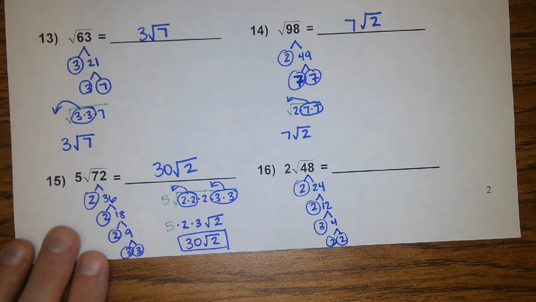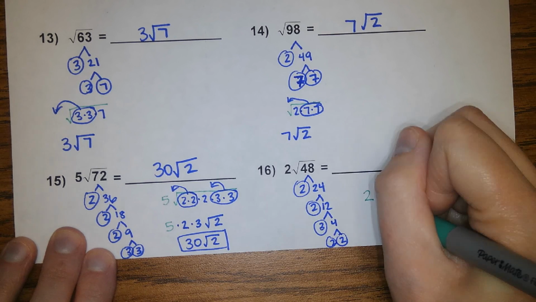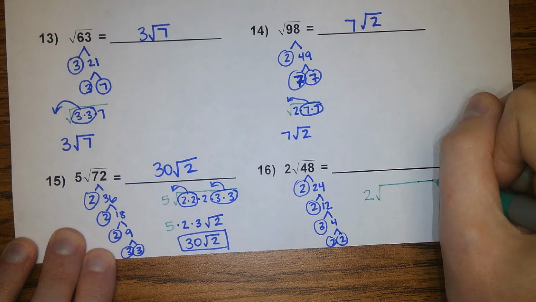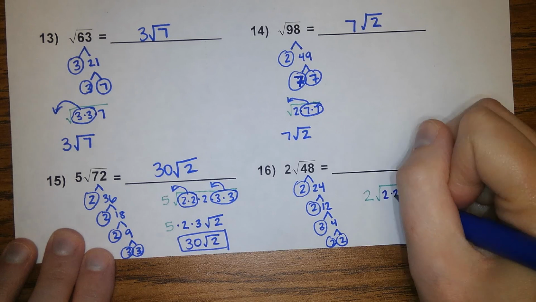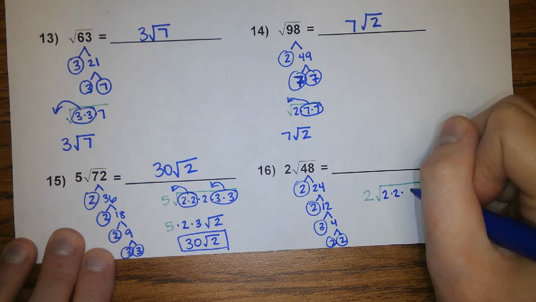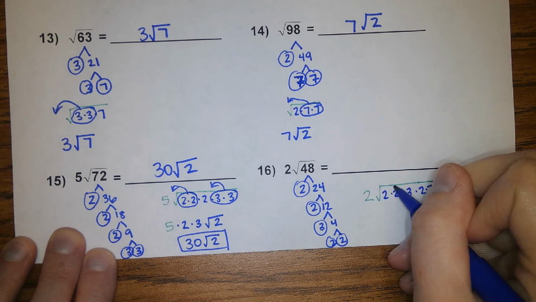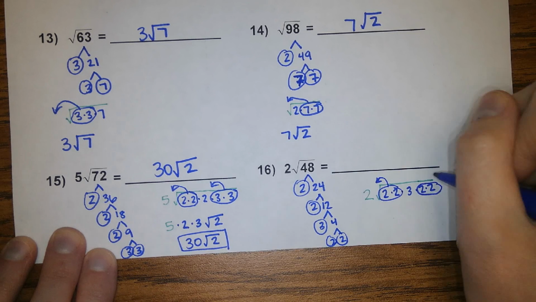So if we were going to rewrite this, we can't lose our 2. Remember, we don't want to lose that coefficient, so it becomes 2 radical. Make it a little longer. And it's 2 times 2 times 3 times 2 times 2. So these are little partners that we can pull out, one of them out. These are little partners. Pull that guy out.